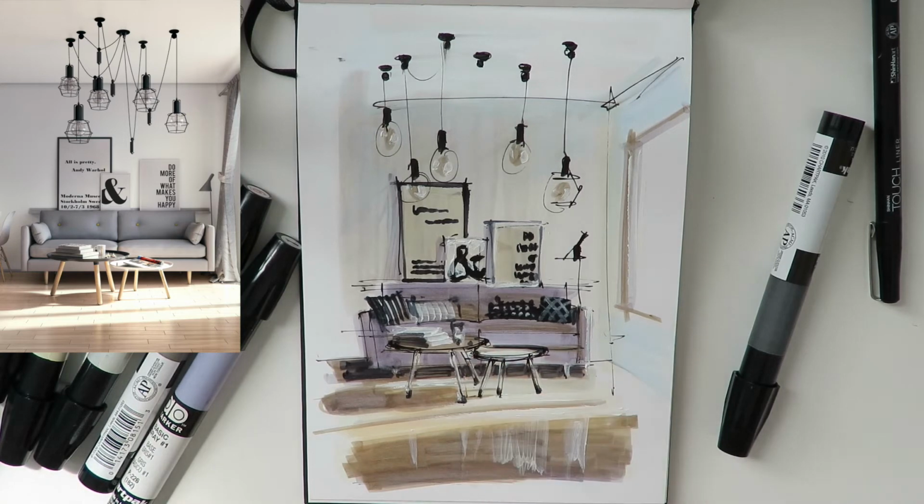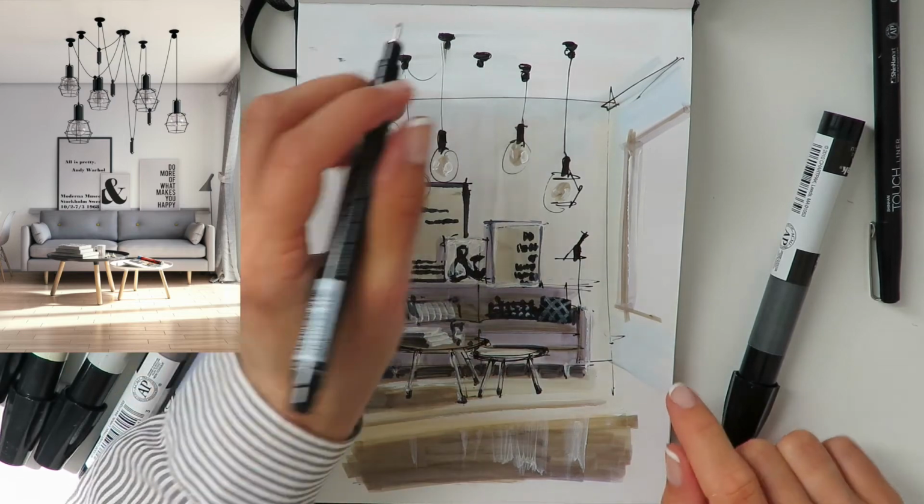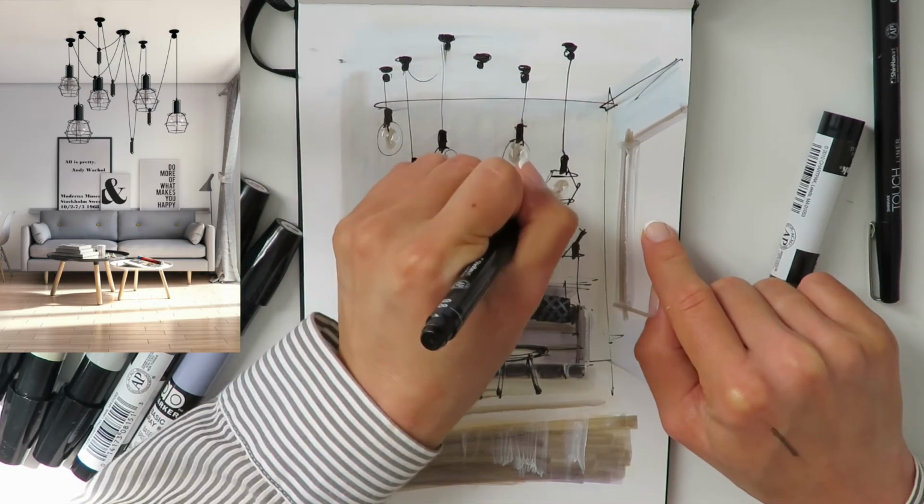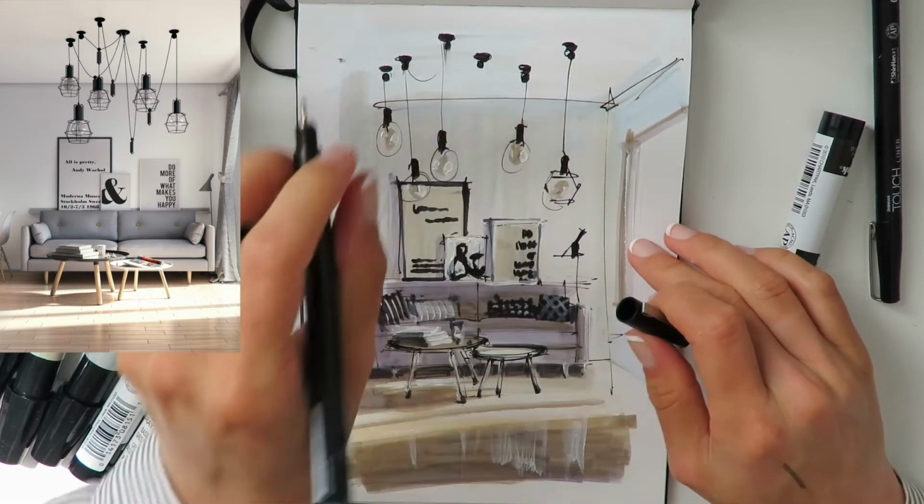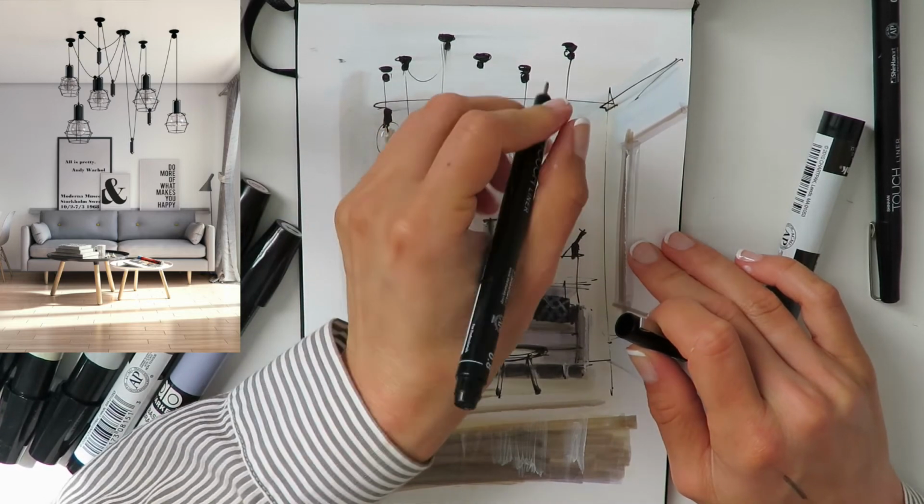wide nib. So usually markers have two nibs on both sides. One is usually a thin nib, and the other one is a wide nib or brush nib.